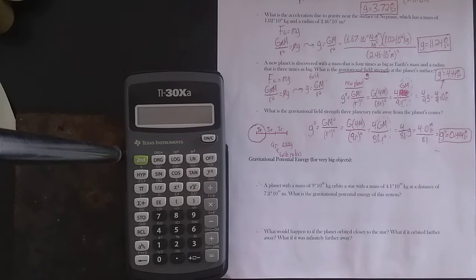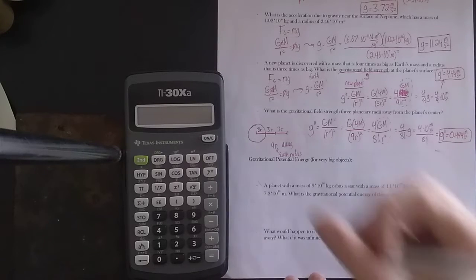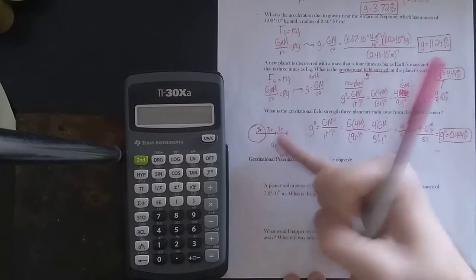Okay, welcome back. Our next topic is gravitational potential energy. You might be saying, wait a sec, we know what that is. UG equals mgh. Well, for very big objects, we actually have this defined differently. When we're dealing with objects like planets and moons and stars, it's defined a little differently, and you can see this on the reference tables. You're just going to have to know when to use this.